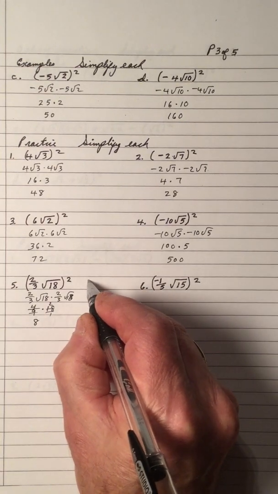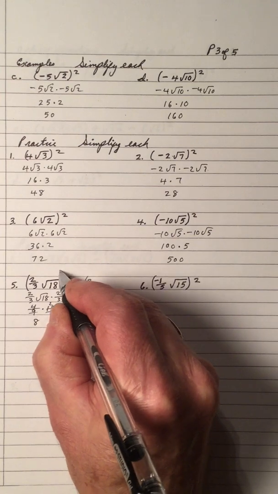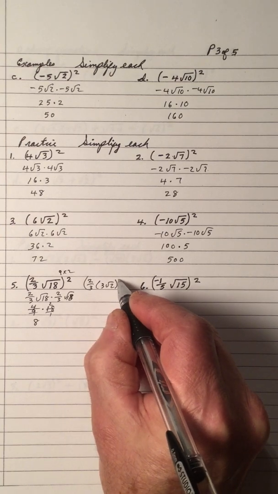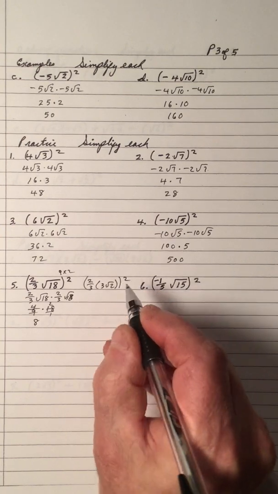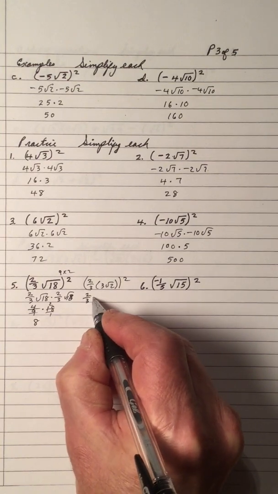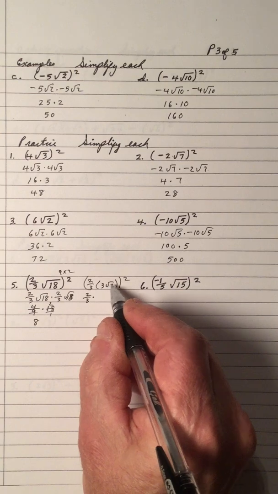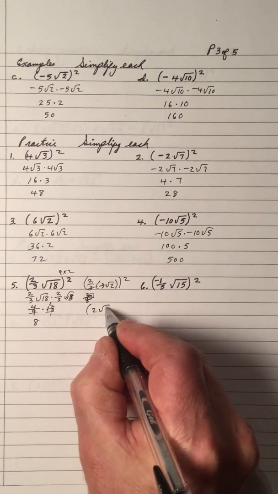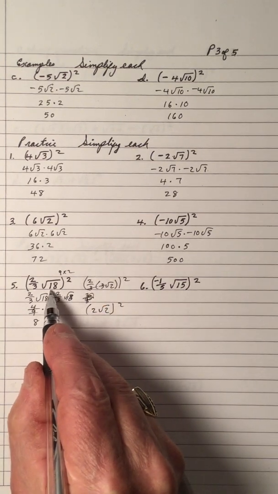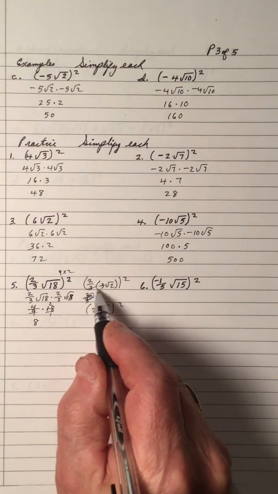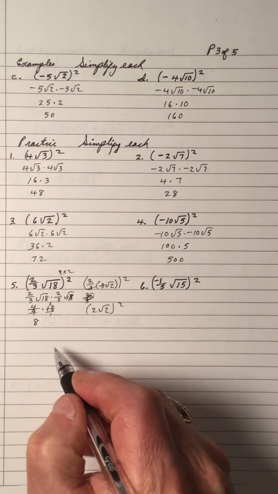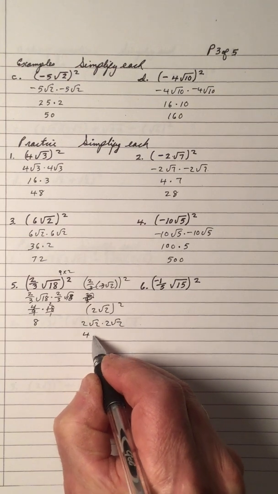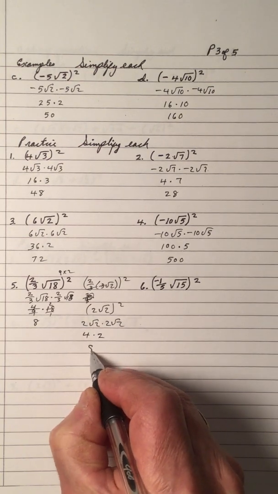And if you wanted to, you could have done 2/3 root 18. Root 18 is 9 times 2, so that's 3 root 2, and we square that. So that's 2/3 times 3 root 2, so that's the inside. If we cancel the 3's, we get 2 root 2 squared. Because when I simplify root 18 as 3 root 2, then I'm going to simplify this by BIDMAS. They cancel out to give me the 2. And now that gives me 2 root 2 times 2 root 2. 2 2's is 4. Root 2 times root 2 is 2, so it gives me an 8.